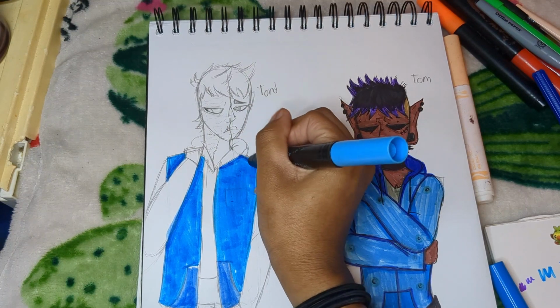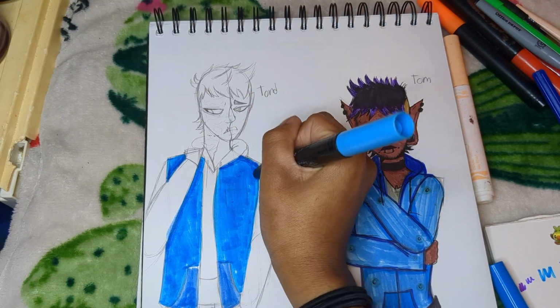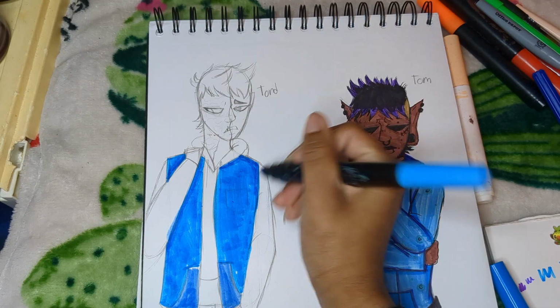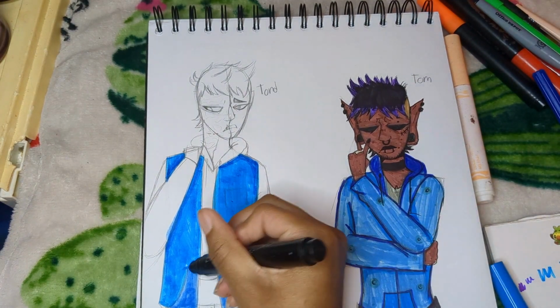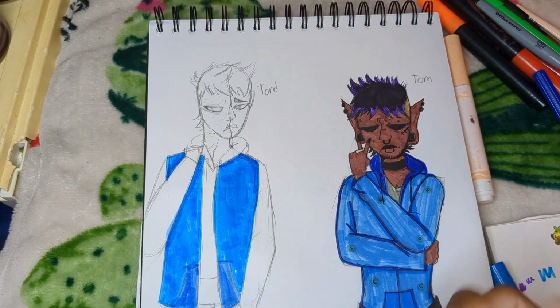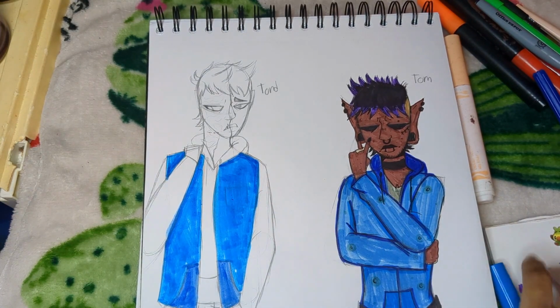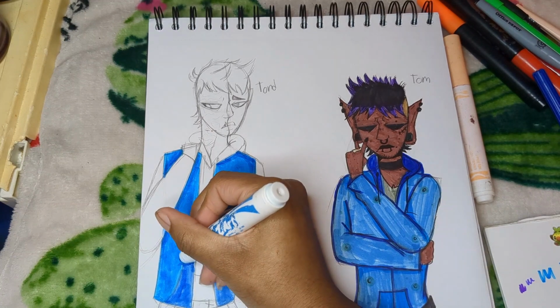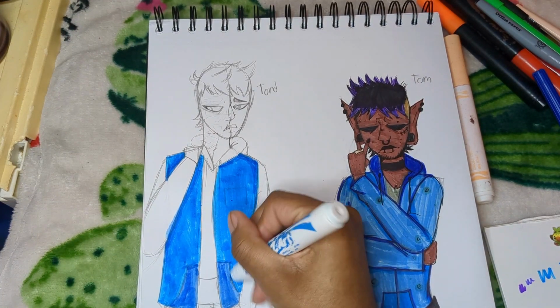Matt would definitely be his favorite, but he wouldn't consider Tom his least favorite since they don't really know much about each other and they don't really hang out. He doesn't really know how he feels about Tom. Also, I did keep the red hoodie. That was probably the only thing I kept the same about his character.